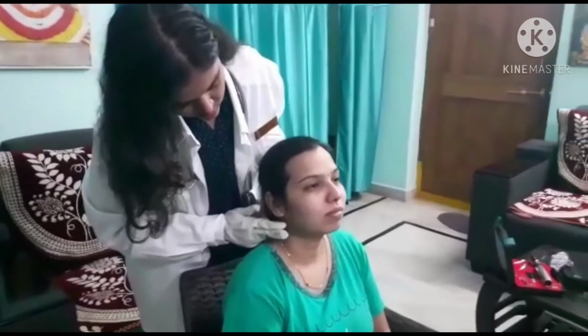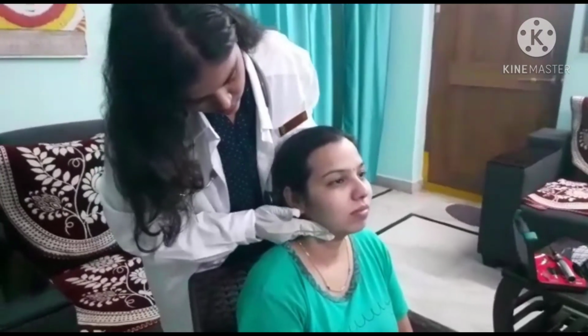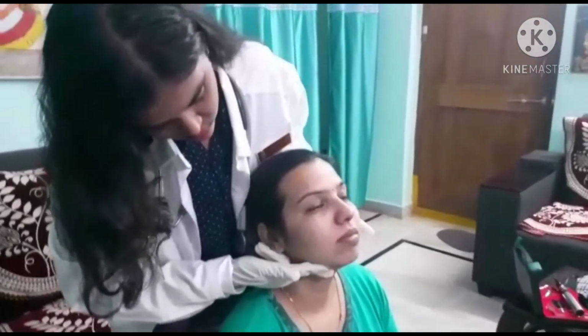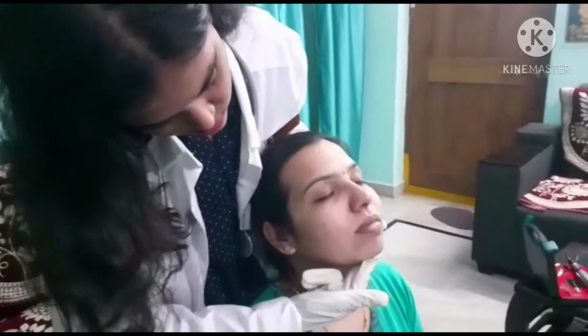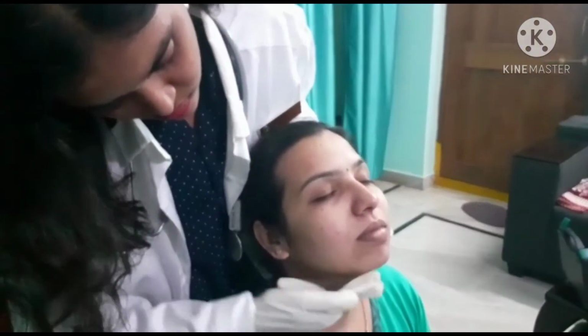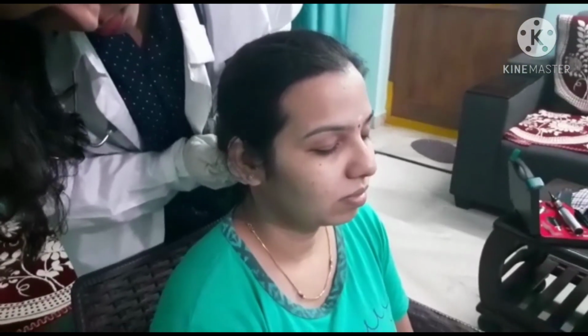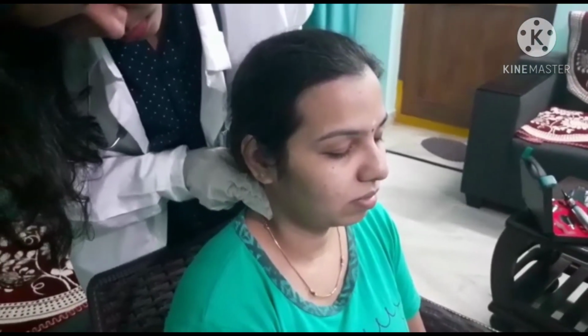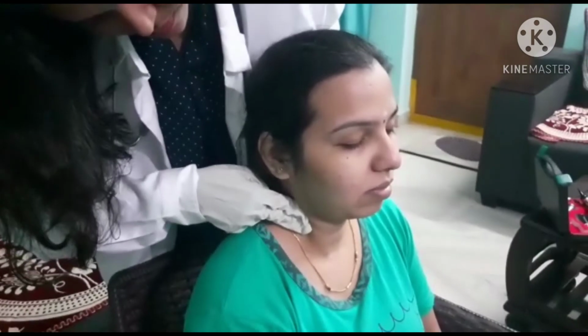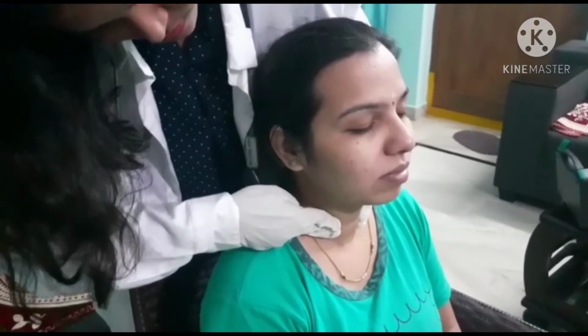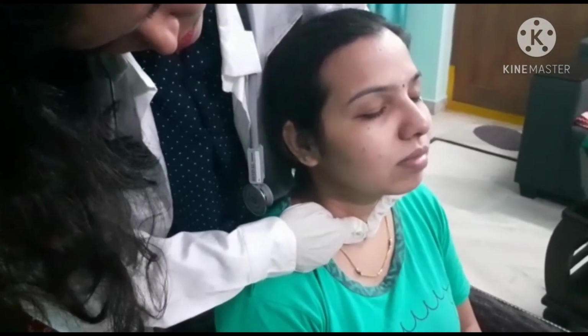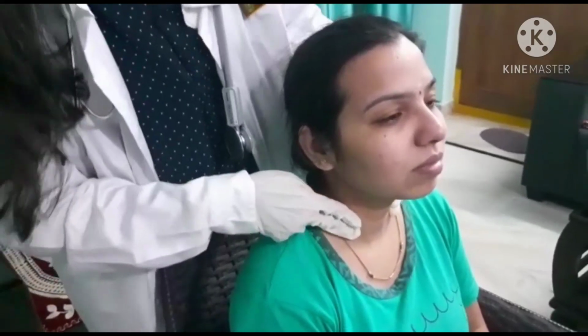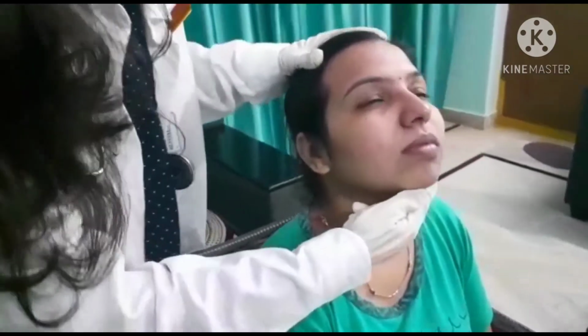Palpate the occipital nodes, tonsillar lymph nodes, submandibular lymph nodes, submental lymph nodes, and then posterior cervical nodes, following superficial cervical nodes. Then note the size, shape and position of the thyroid gland by standing behind the patient.